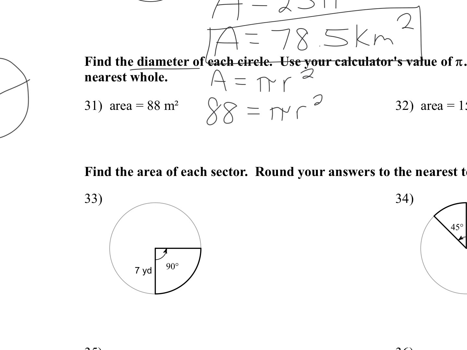I want to get R by itself. Let's get rid of pi. Divide by pi on both sides. Type in 88 divided by pi in your calculator and leave it there.